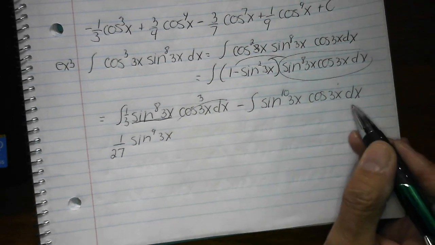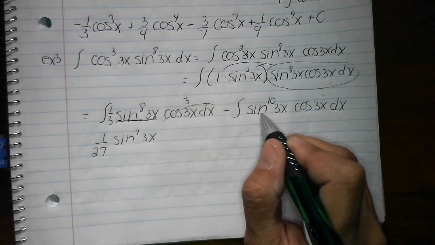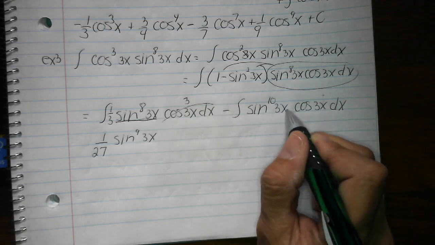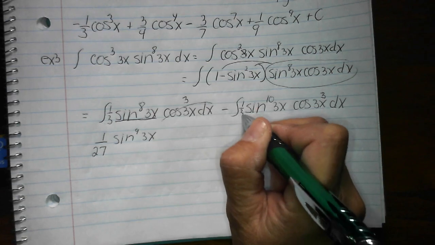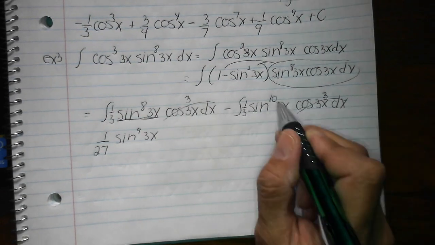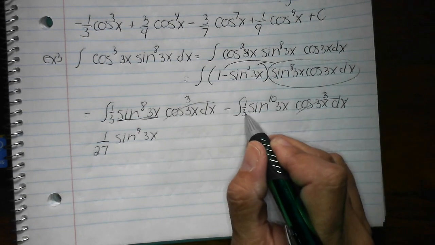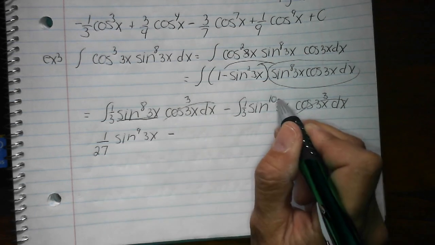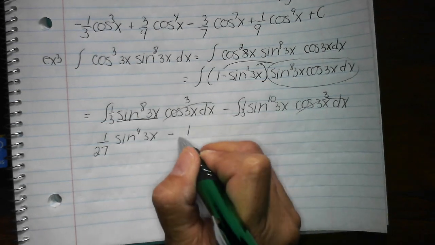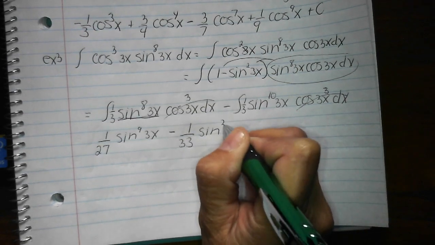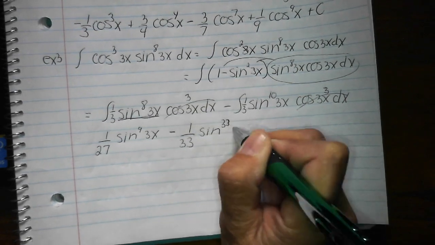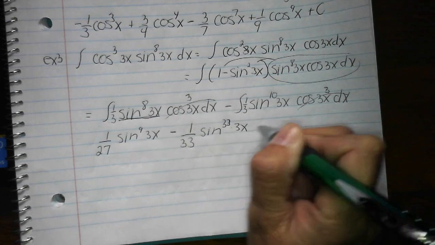Over here, same thing. I've got the cosine 3x, but I'm missing the 3 from the angle. So I can hit it with a 3, throw all that away, add 1 times by reciprocal. So it'll be an 11, so 1 over 33 sine to the 11th 3x plus C.